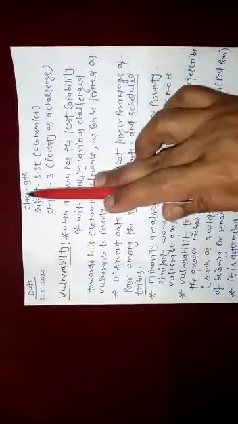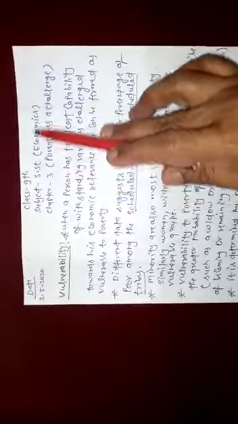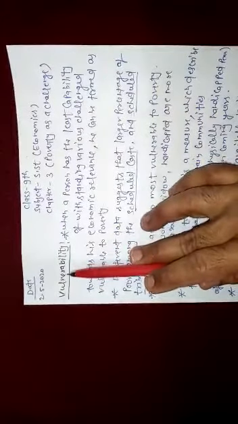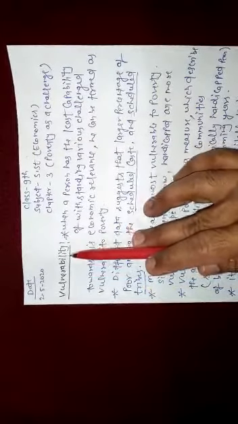Today we will discuss class 9 subject SST Economics chapter 3, Poverty as a Challenge. Here we see the meaning of vulnerability and what is vulnerability.